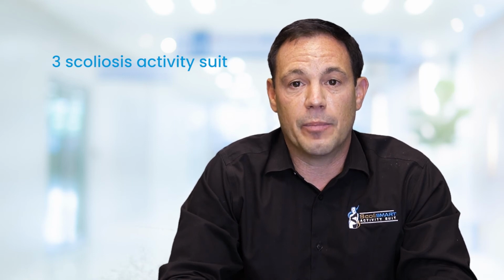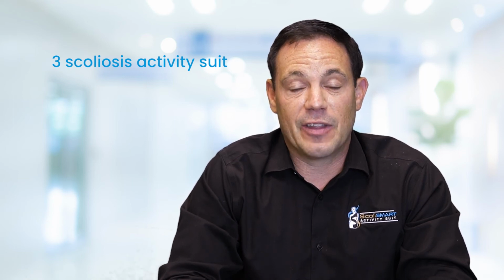The third recommendation, which I already alluded to earlier, was the scoliosis activity suit. The scoliosis activity suit is not a brace. Okay? It's actually the exact opposite of a brace. It's a personal rehab device for scoliosis. What's unique about it is it creates an active rehab process using the patient's walking motion as the motor for causing the brain to learn to untwist.